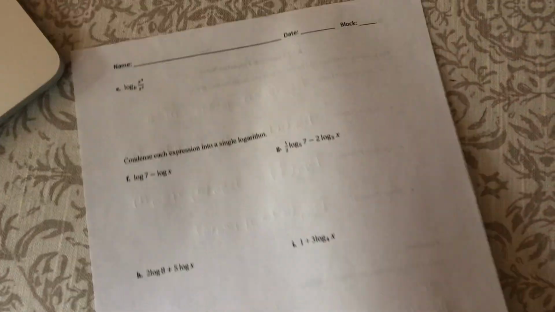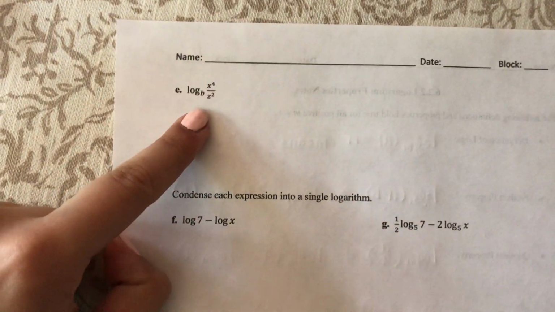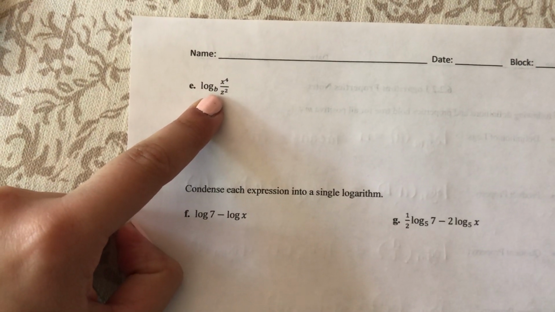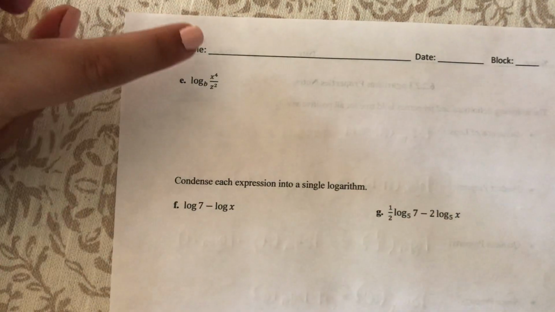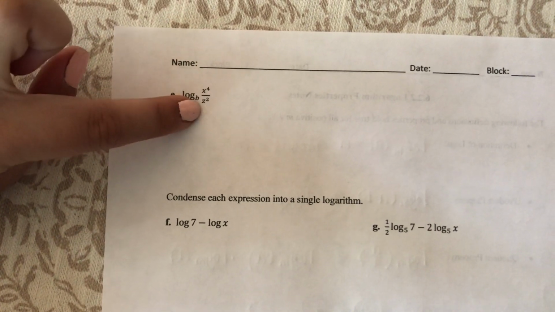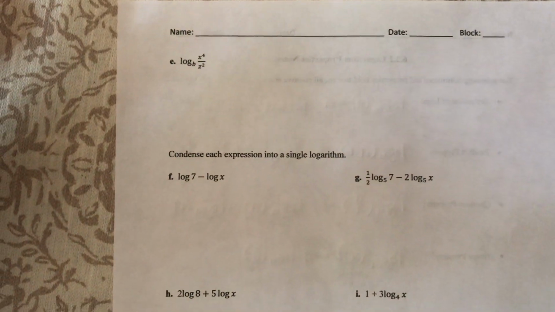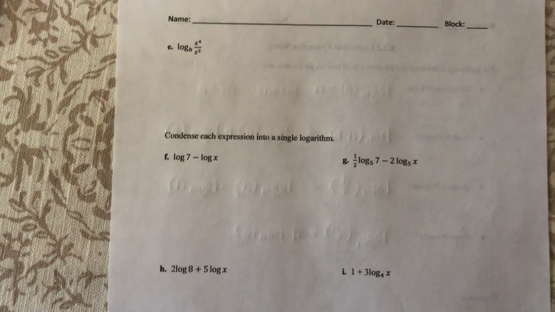You guys are going to try example E on your own. So that's a log base b, and then here you have x to the 4th over z squared. So see what properties you have to use. You're going to have to use more than one and expand what you can.